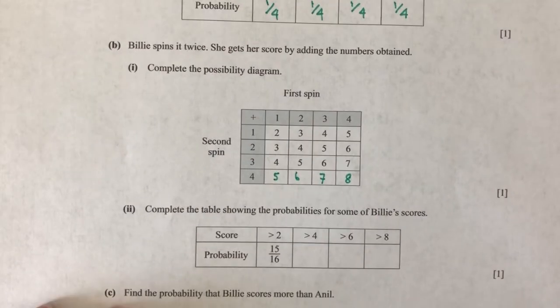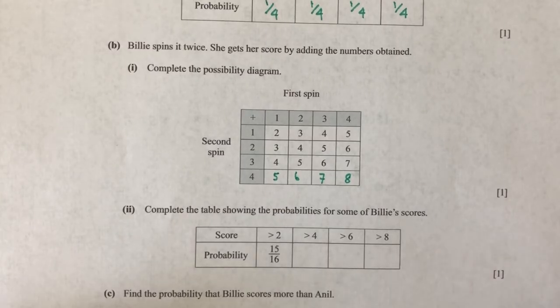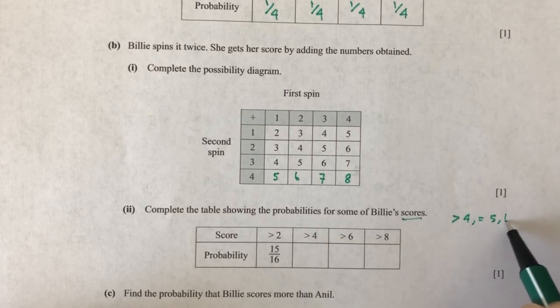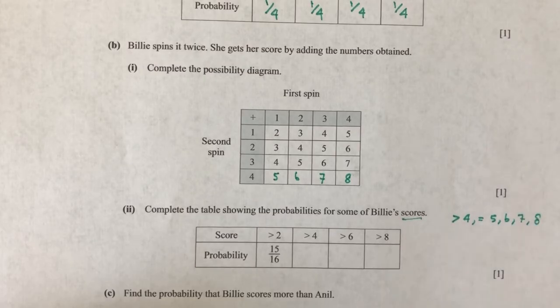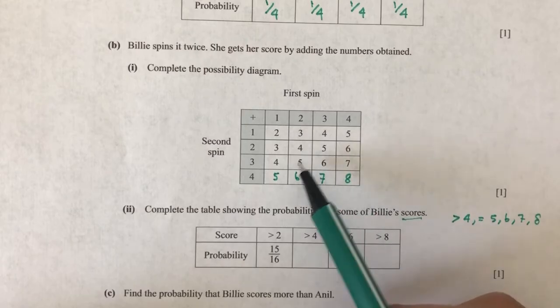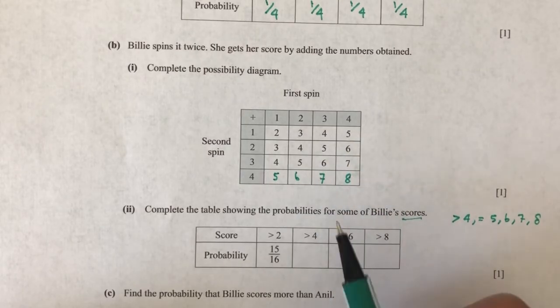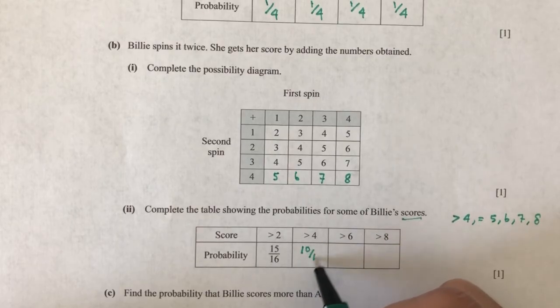So now complete the table below to show the chances for Billy's success. So for scores, we have score more than 2 is 15 over 16. For more than 4, what is more than 4? It will be 5, 6, 7, 8. So let's count. More than 4 will be 1, 2, 3, 4, 5, 6, 7, 8, 9, 10. We get 10 over 16.